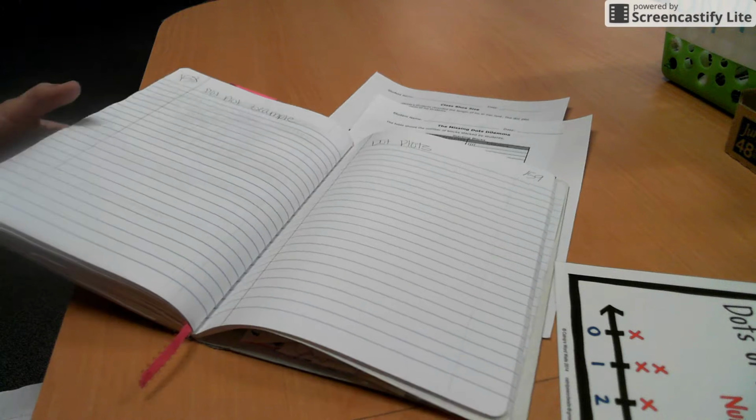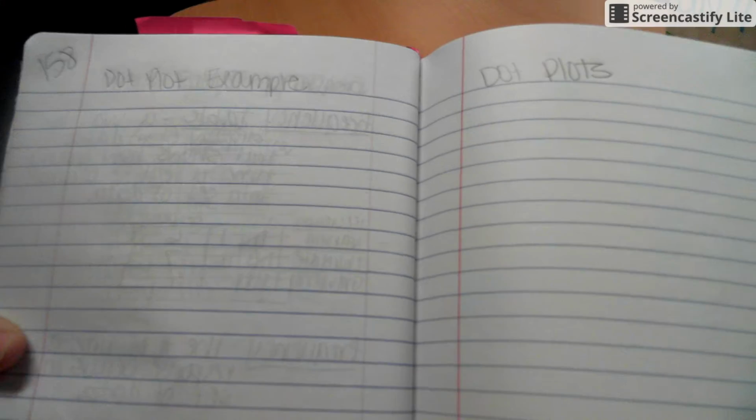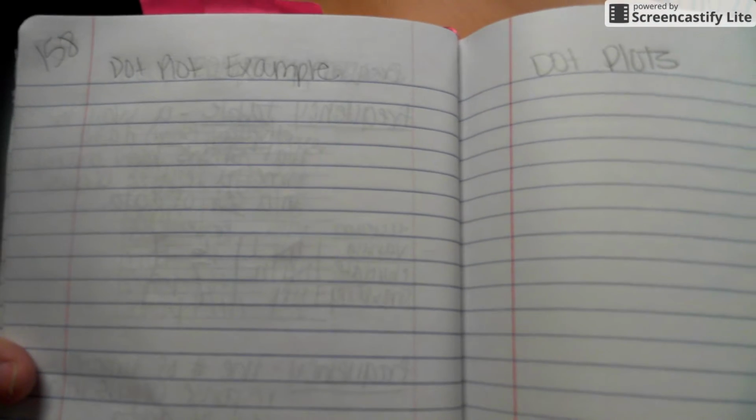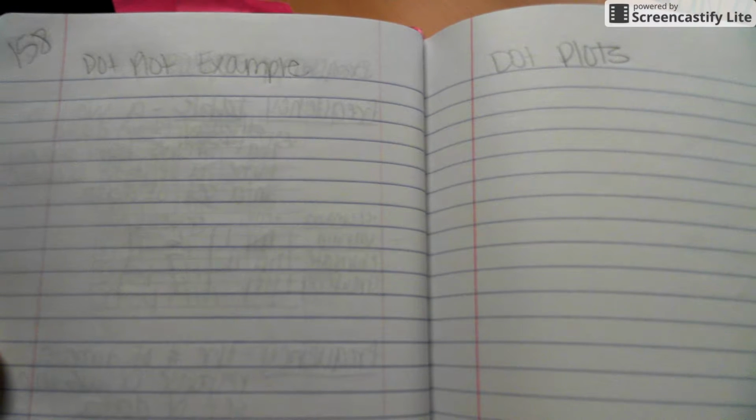All right, go ahead and turn to the next 2 clean sheets, which is 158, 159. I want you to title 158 Dot Plot Example, and 159 we're going to title Dot Plots. So go ahead and do that real quick.